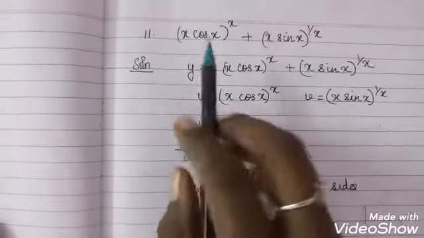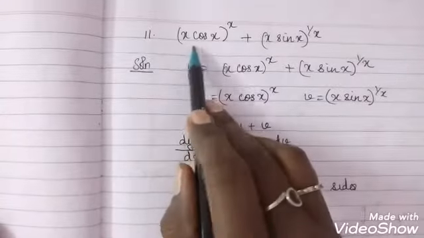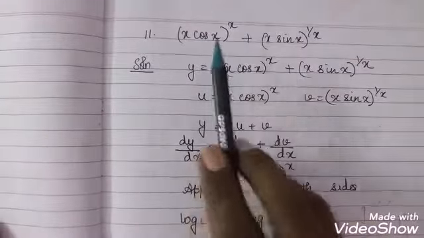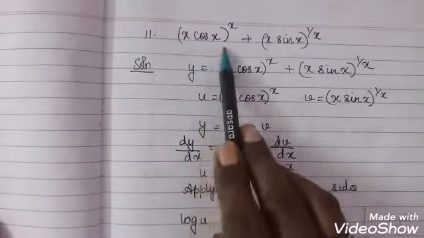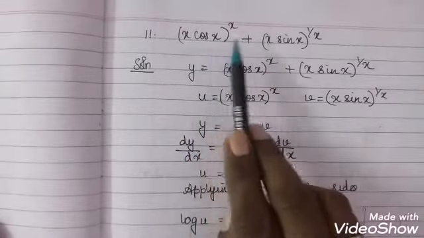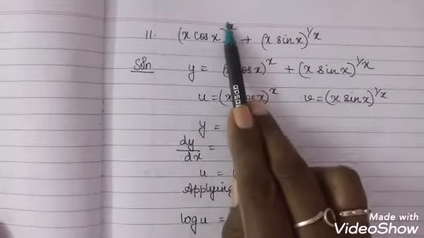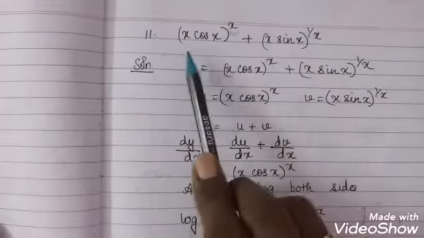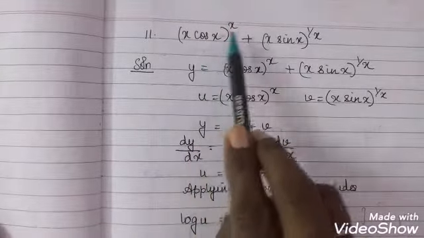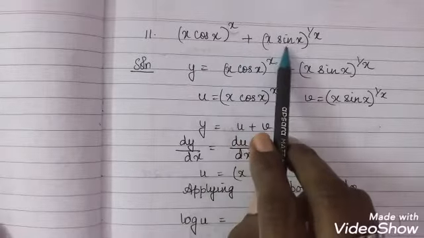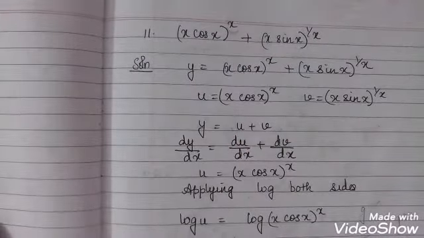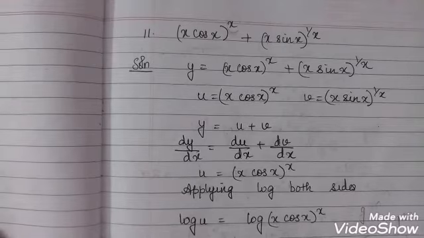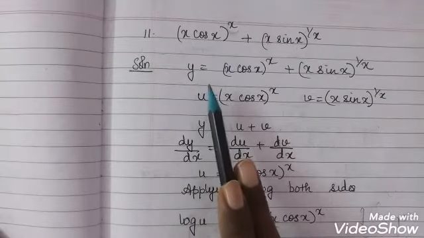The 11th question. Okay, again here it's another important question here. Such types can be asked, okay, any trigonometric functions you can have, it can be replaced by any trigonometric functions, and also the power, if you see here, both you may get it as 1 by x or whatever it is. So here it is x cos x the whole power x plus x sin x the whole power 1 by x. So what is that you will have to do here? As I told you, it is sum of two functions here. You will have to split it.